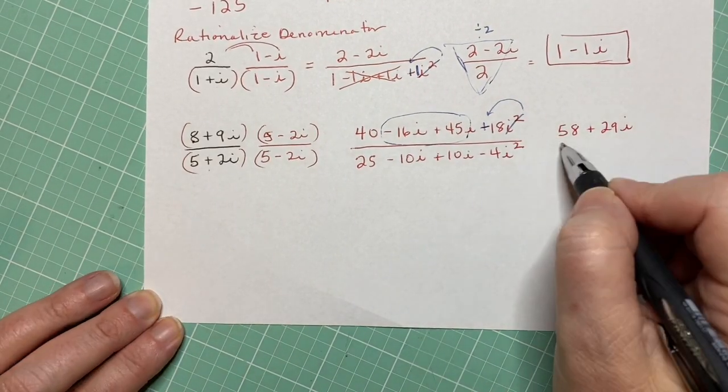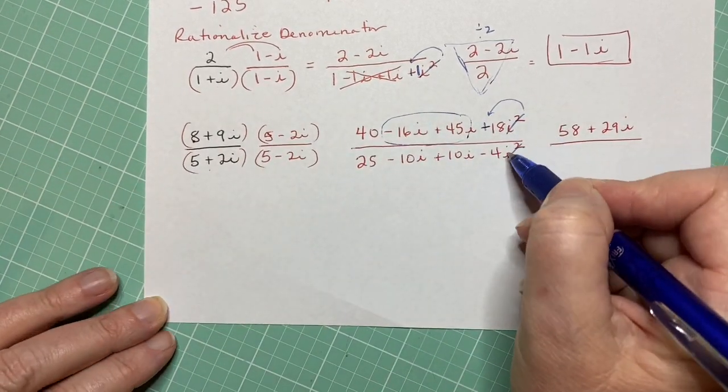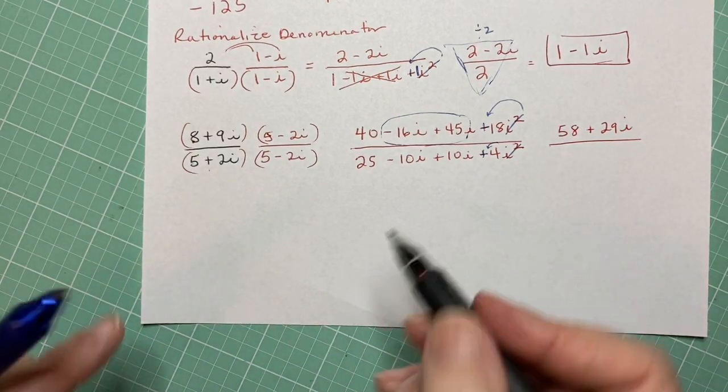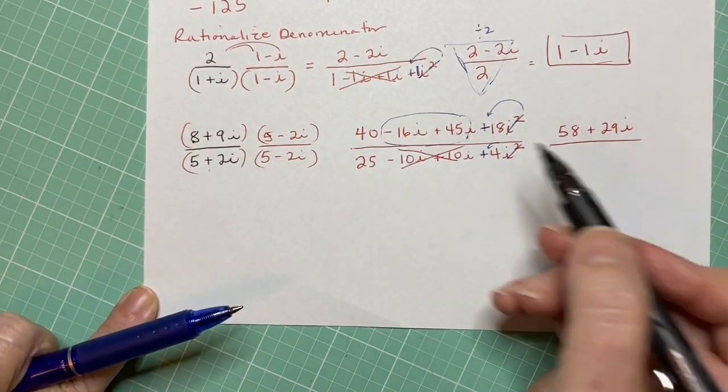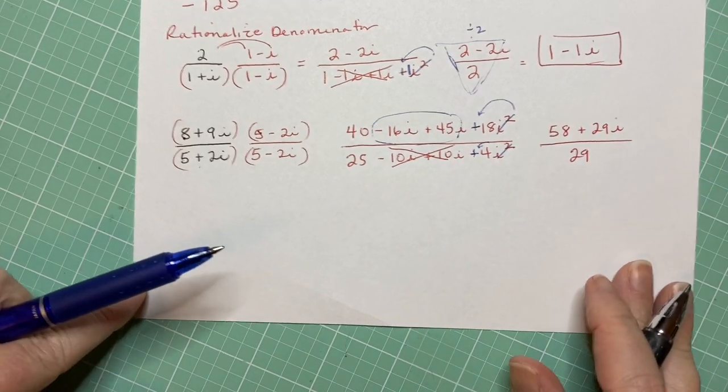Okay. And then on the bottom, same thing, this i squared is going to cancel out and change that to a positive 4. And then these middle terms are going to cancel out. So on the bottom, I have 25 plus 4 is 29.